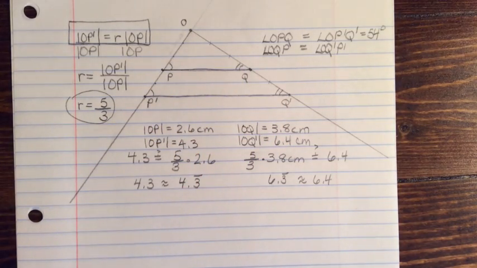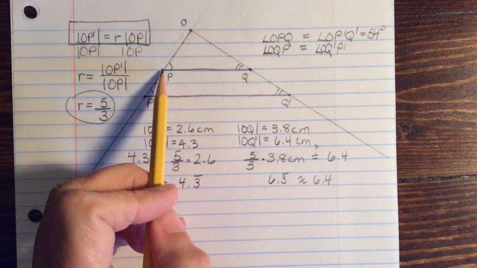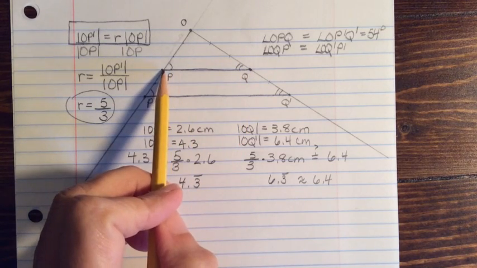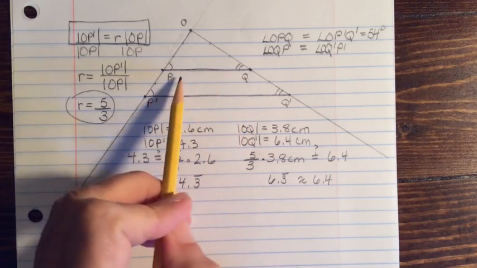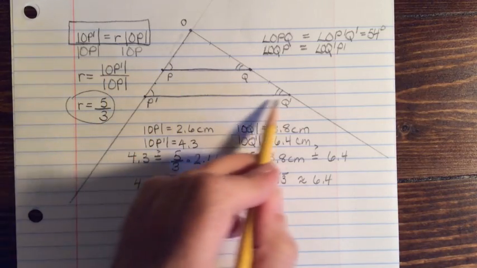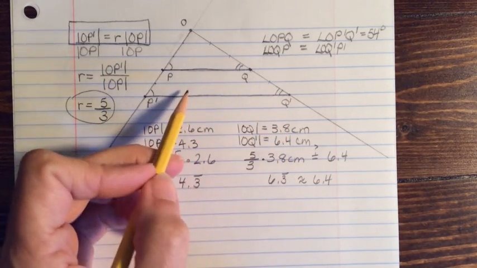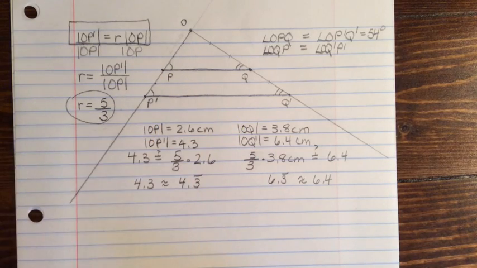So what we want to do now is look at a segment that we didn't dilate directly, but that is part of our dilation, and that's this segment, PQ. So PQ is a segment in the plane, and P prime, Q prime is the segment joining those dilated points.